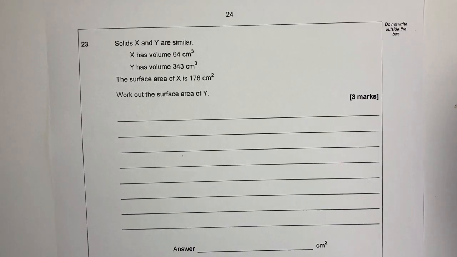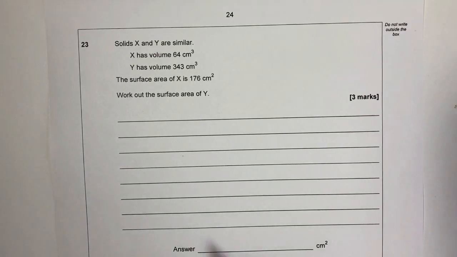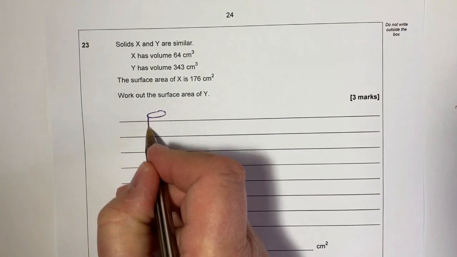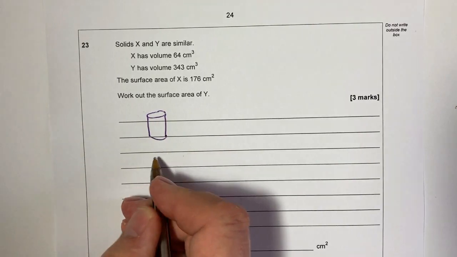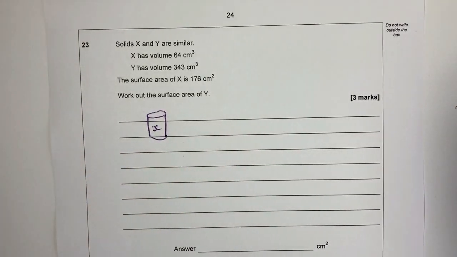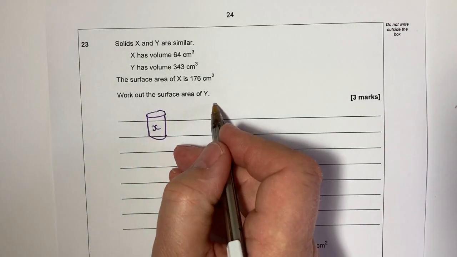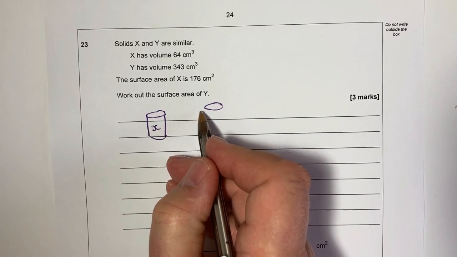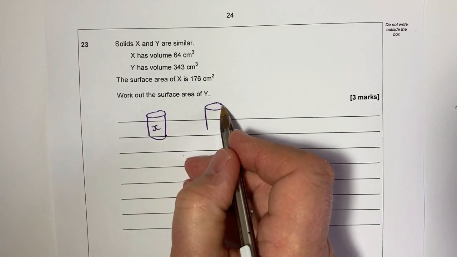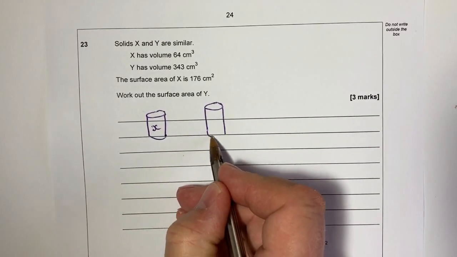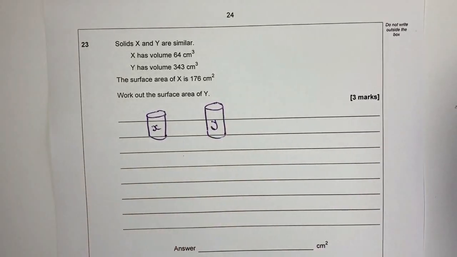In other words, they've got a scale factor between the two. Let's say I'm going to put it into a cylinder. This is cylinder X, and then I've got cylinder Y. Now I'm going to make it bigger. It's not always the case in these particular questions, and my diagram isn't great, but it'll give you some idea of what's going on there.